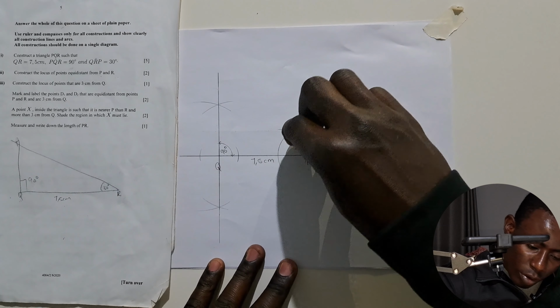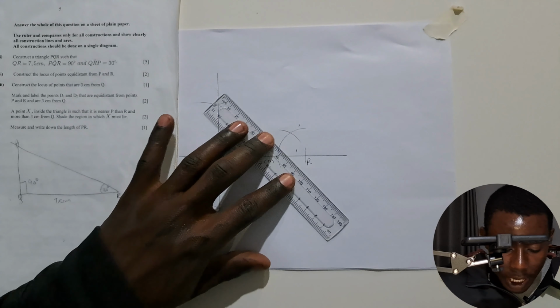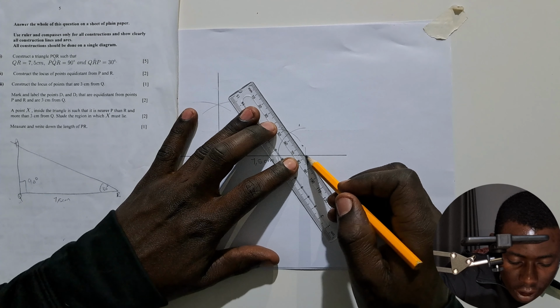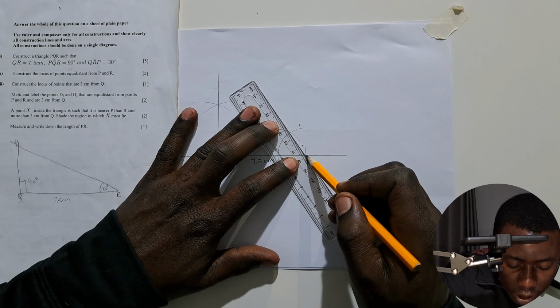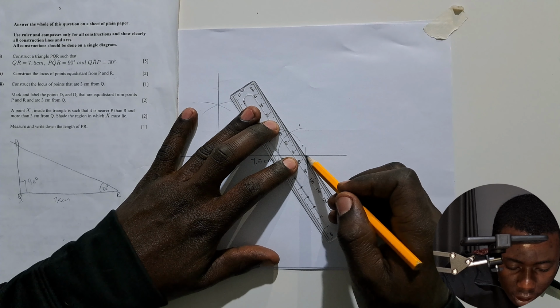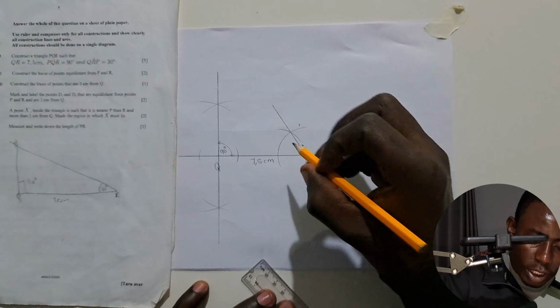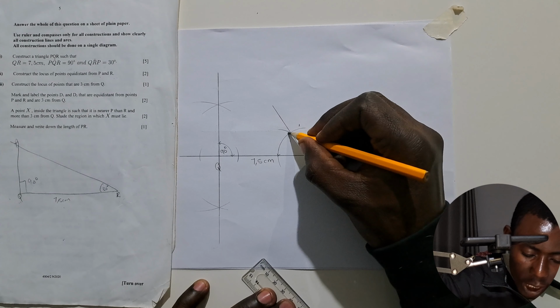This is too long. And join point R and where the arcs meet. So this is 60. From here to here is 60.